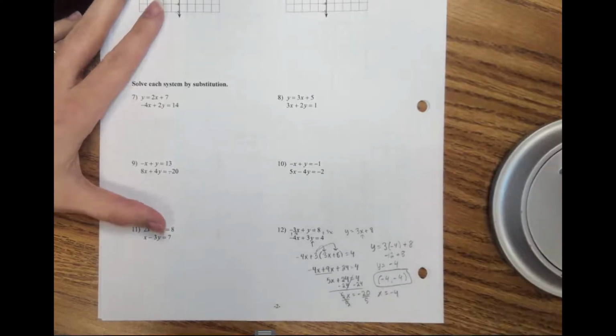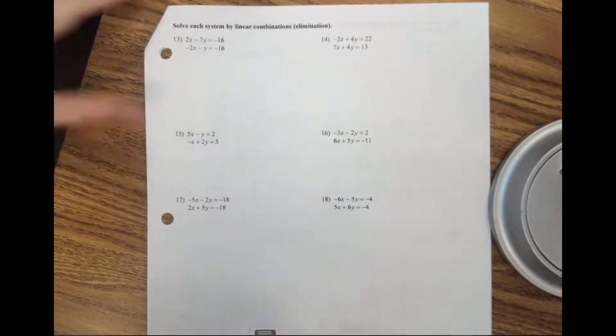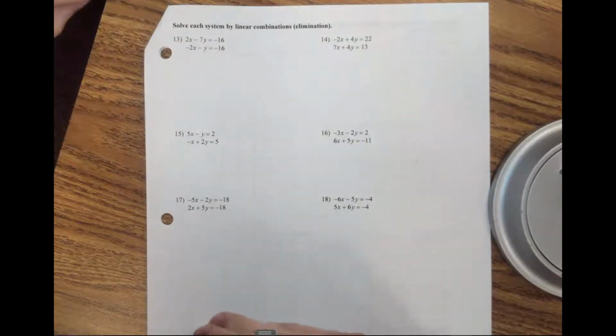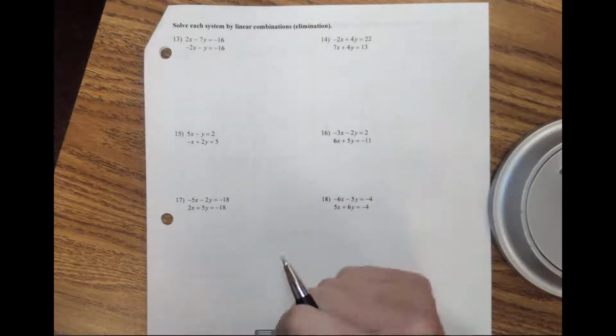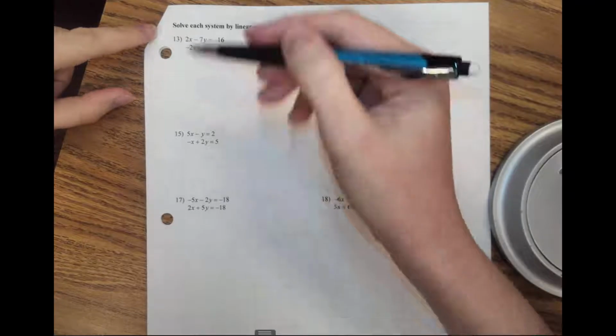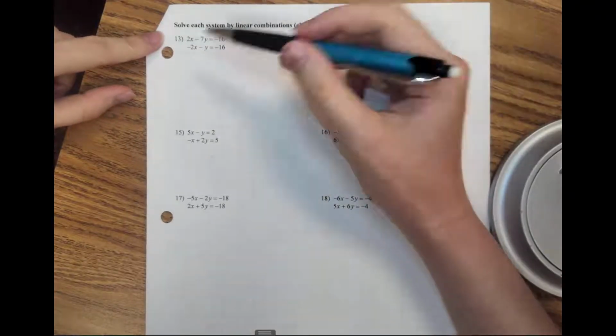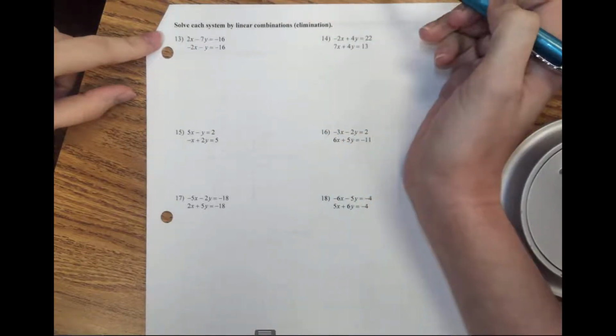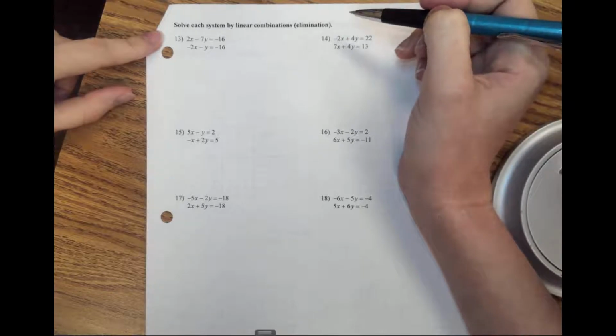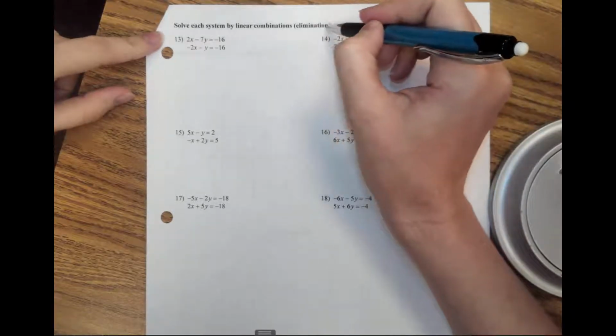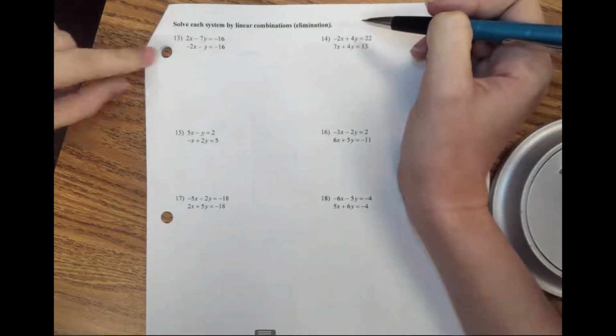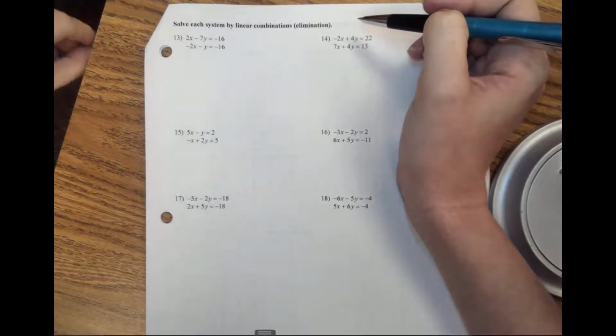That's substitution. The other method we have is called elimination, or some books call it linear combinations. The idea here is we want to combine our two equations using addition. So we have to add the x's together, add the y's together, add the right-hand sides together, because those are like terms in each of those columns. But we want to do that in such a way that one of our variables eliminates, because it has the same number in front but different signs.